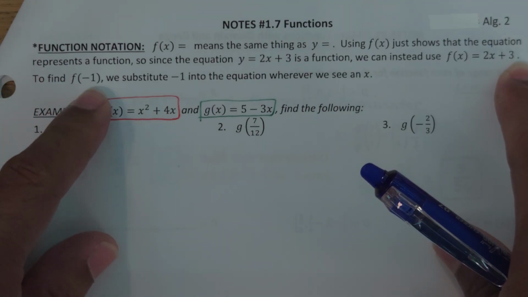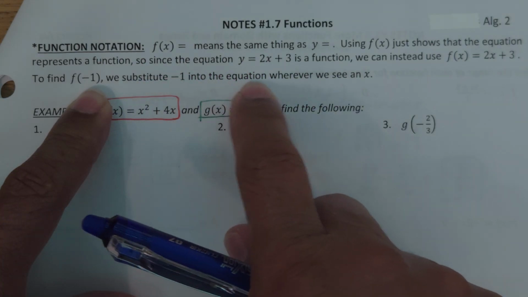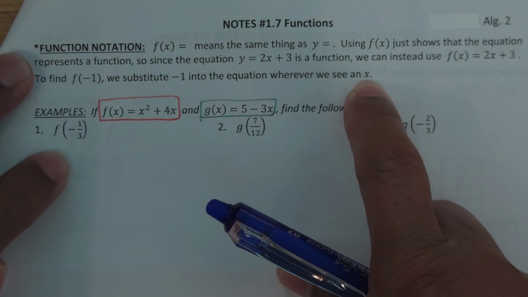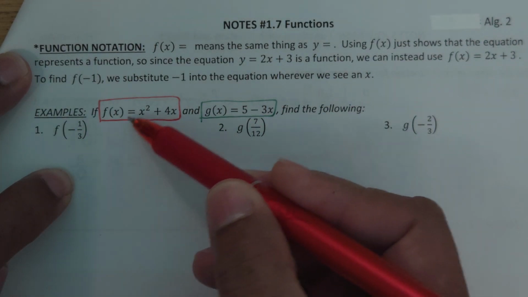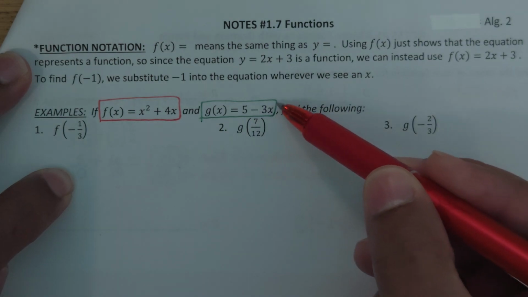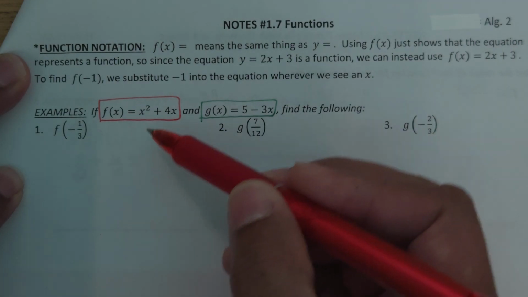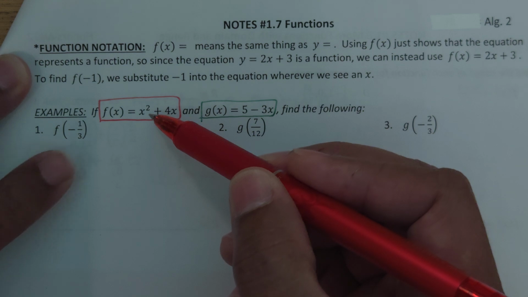And to find f of negative 1, which means when the value of x is negative 1, all we have to do is substitute negative 1 into the equation wherever we see an x. Okay, so with that said, I'm going to go over the next example. So notice that I've used red if it's f of x, and green if it's g of x.